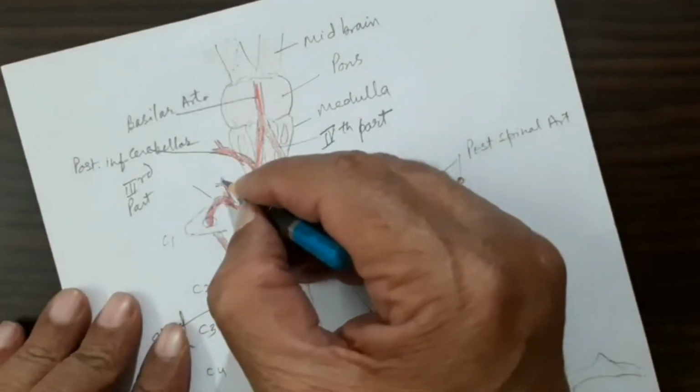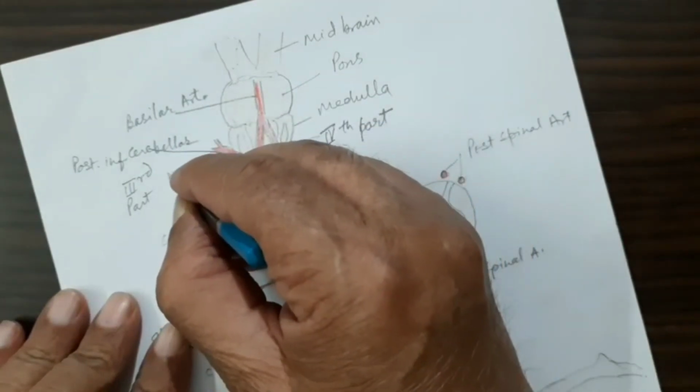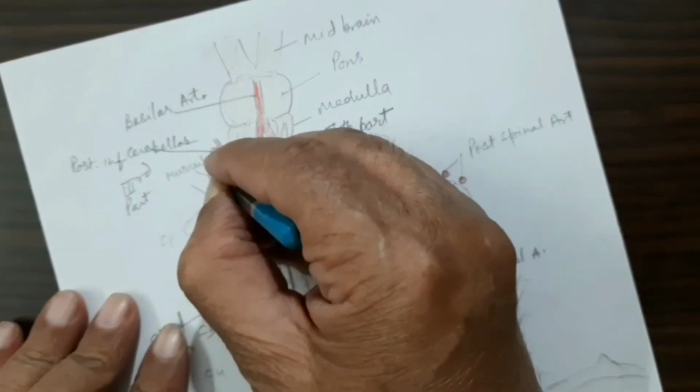This is the muscular branch. I will just name it. I have drawn only one.